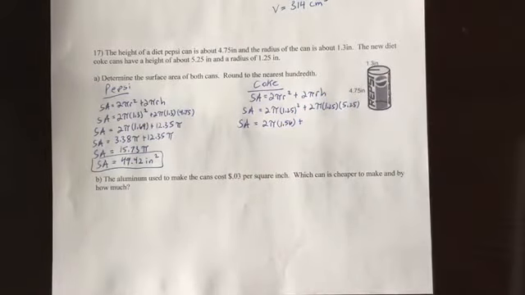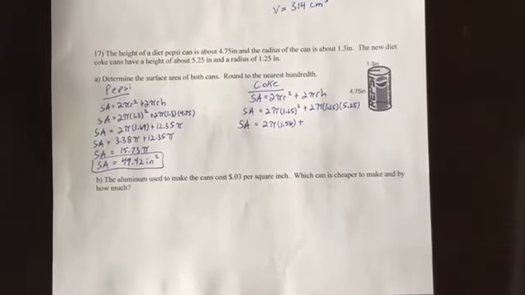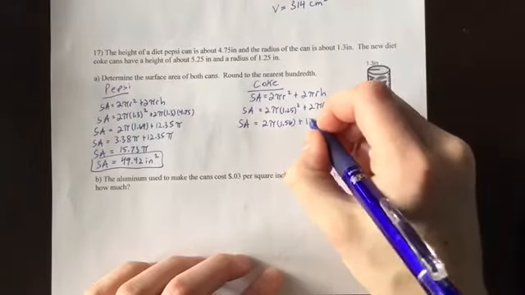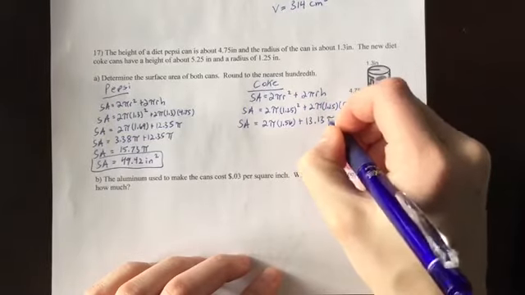Do our multiplication, 2 times 1.25 times 5.25, 13.13 pi.